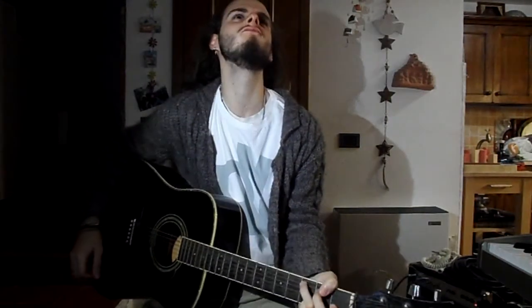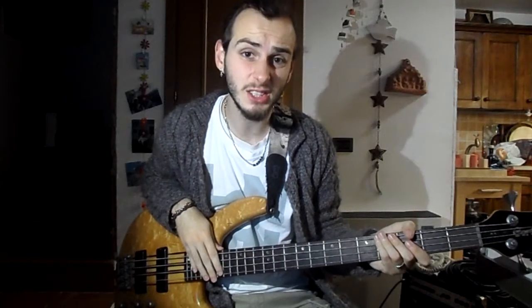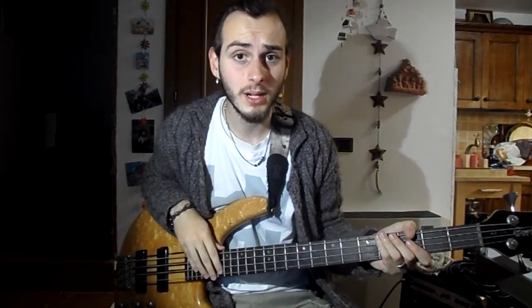A lot of people take for granted that the bass can only play the root. For example, if we have a C major chord, the bass can only play the note C. So they say, on one side I have the guitar player who plays the whole chord very wildly, and on the other side there is the bass player who can only play that one note.